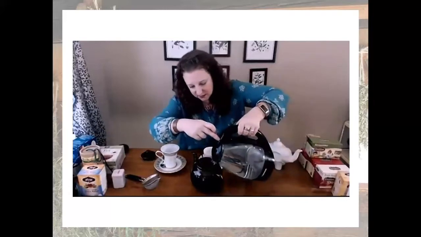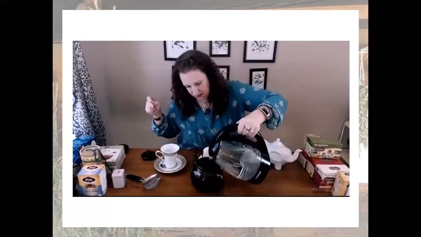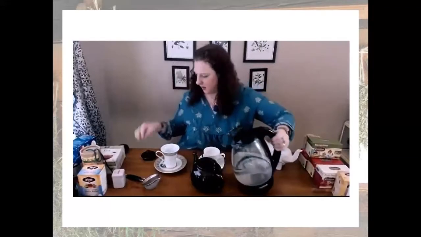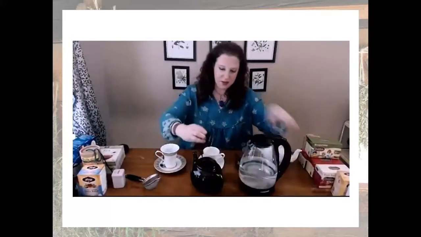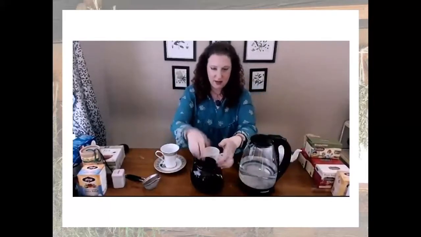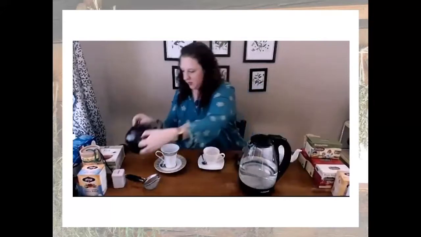So I'm going to do about 2 cups of water into our pot there. And I'm just going to put my lid back on, and I'm going to set it over here for just a few minutes to let that steep.